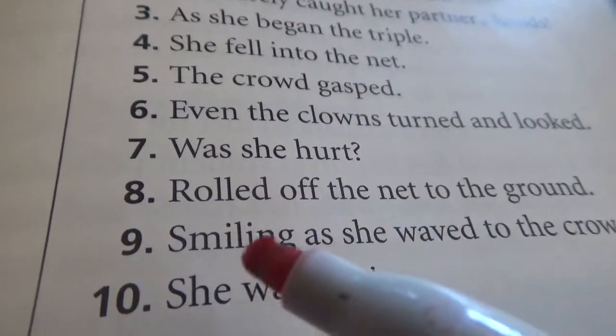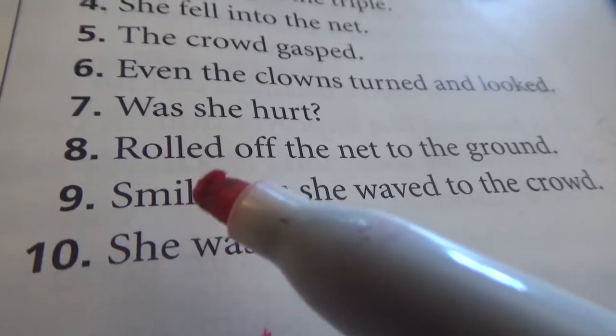Let's look at number 8. Rolled off the net to the ground. Try to figure that one out. Pause it. Find the subject, find the predicate. Ask yourself if it's a complete thought. Okay, so it has a predicate, rolled, but who rolled? Who rolled off the net to the ground? It's missing a subject, so we can stop right there. It's a sentence fragment. It's not a complete sentence. To make it a sentence, we need to give it a subject. She rolled off the net to the ground.